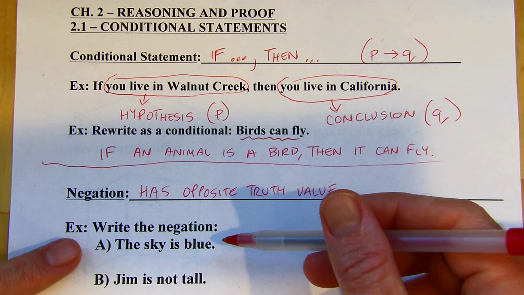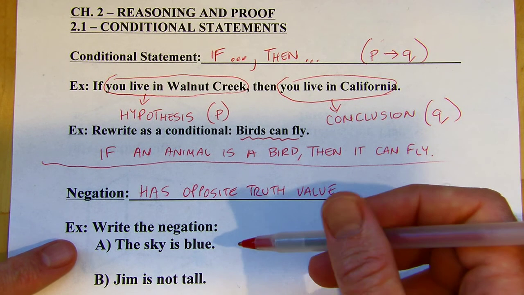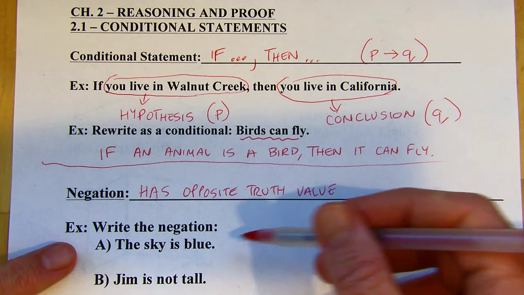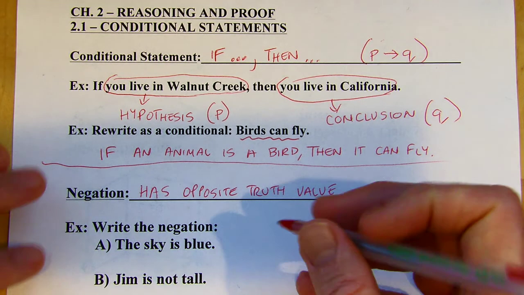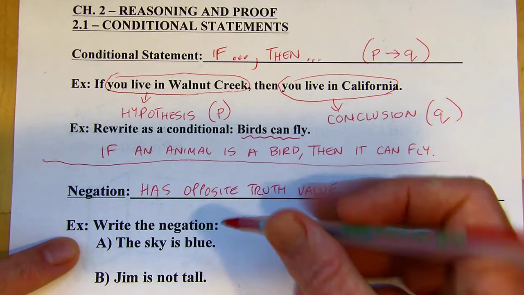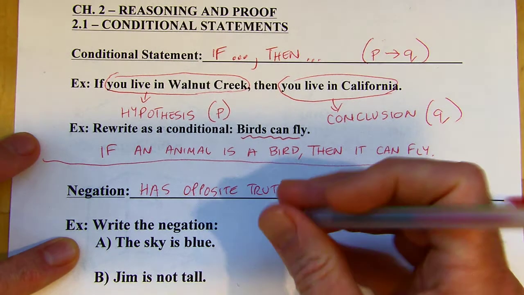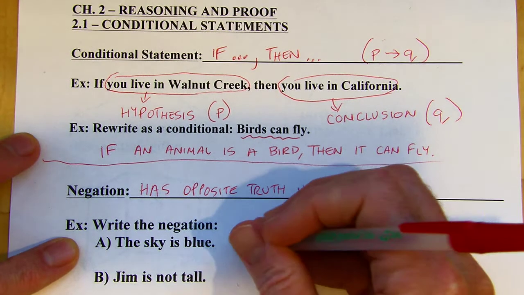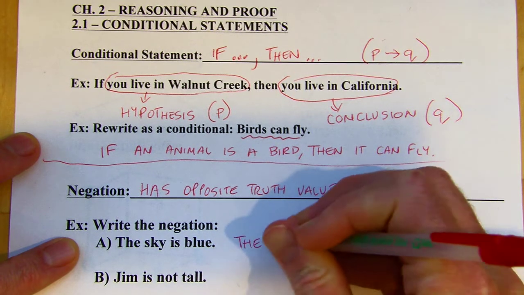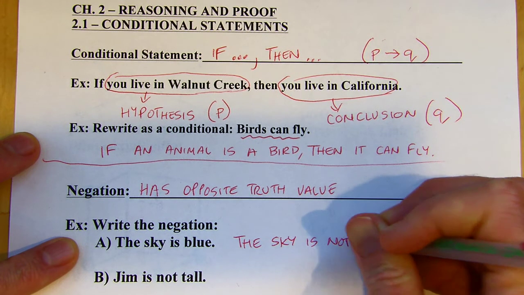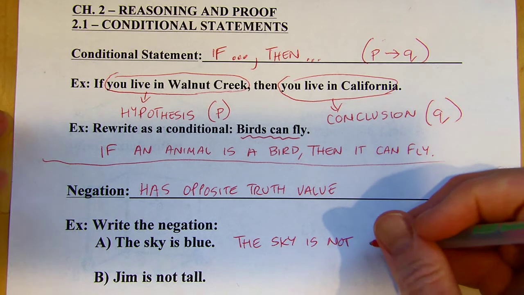Some people might say the sky is yellow or the sky is red or something like that. But that's not the negation. I want to cover everything except the sky being blue. So a lot of times you can just put the word not in there or change the is to isn't, and that will work here. So I'm going to say the sky is not blue.